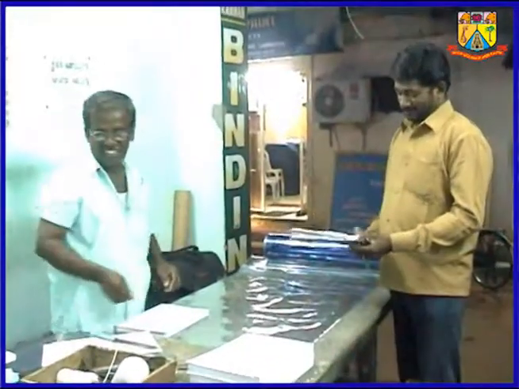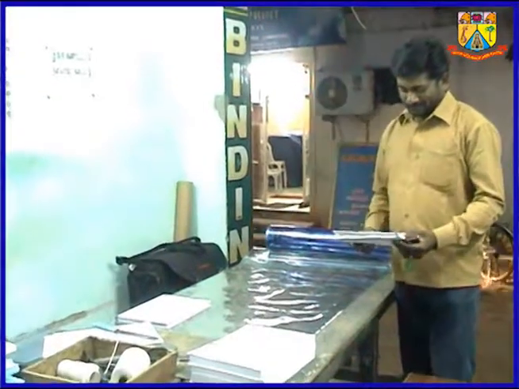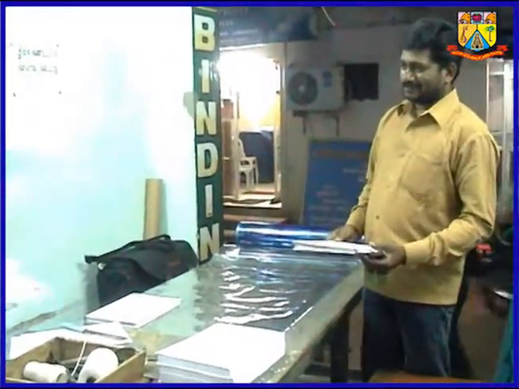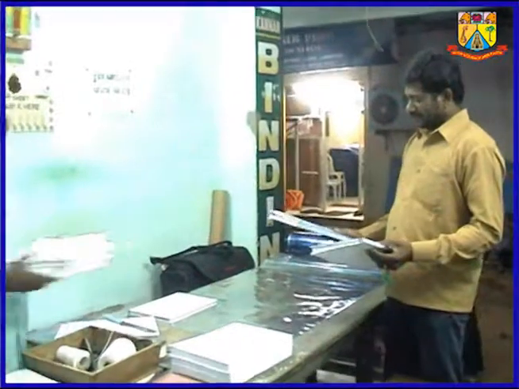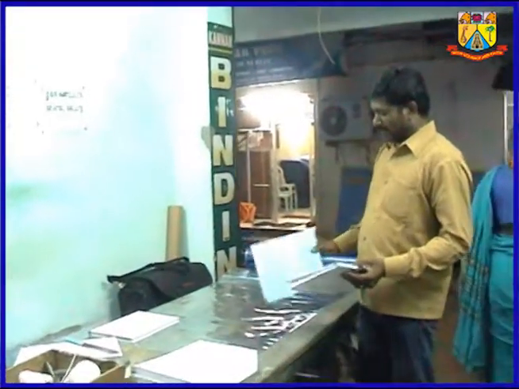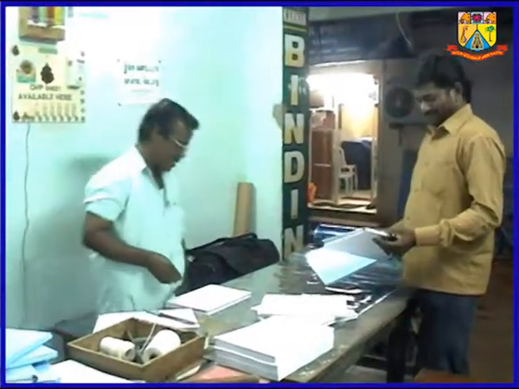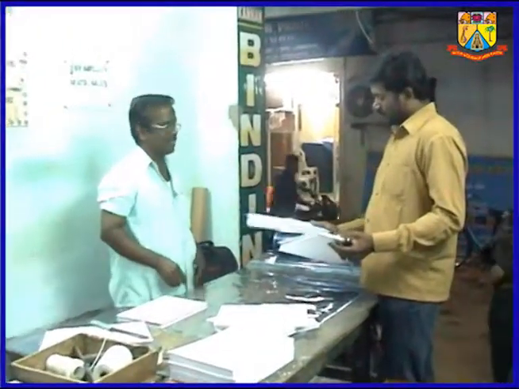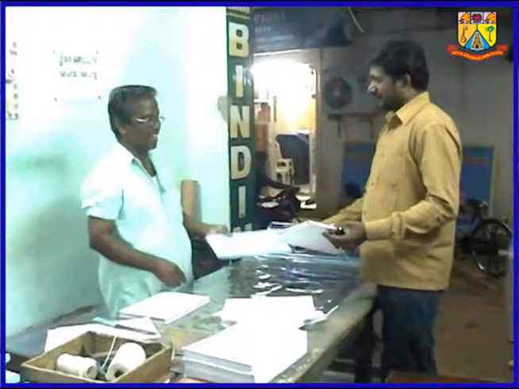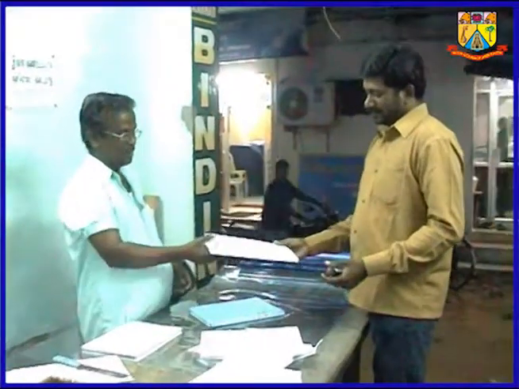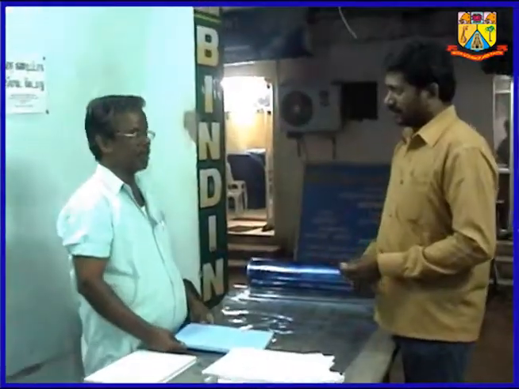The scale of operations of the unit may still be increased. If the binder is able to acquire external economies of scale with the addition of DTP works with the help of trained manpower from his own family members and with the use of subsidized credit, there is scope for further expansion of the binding unit.